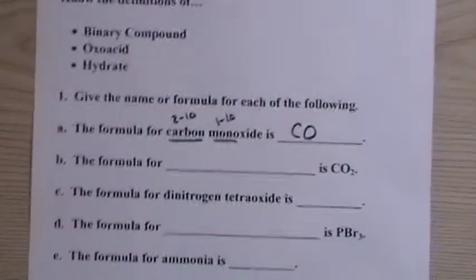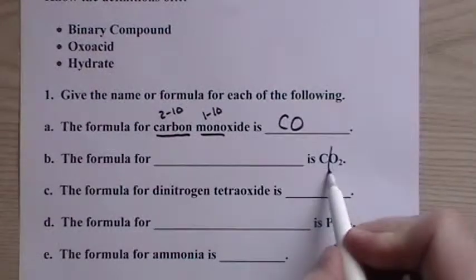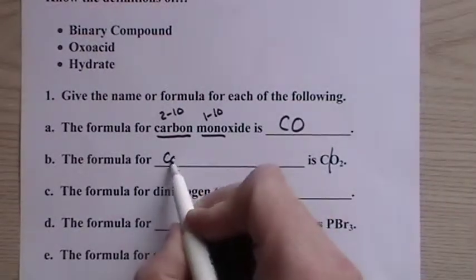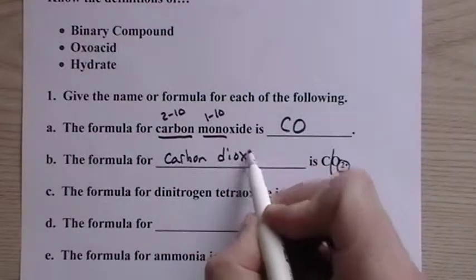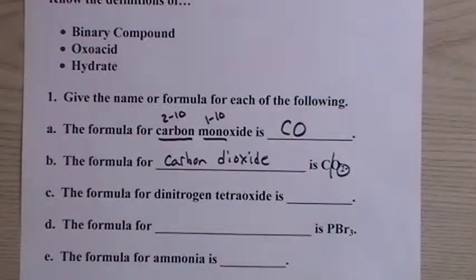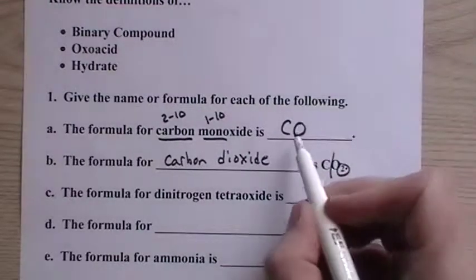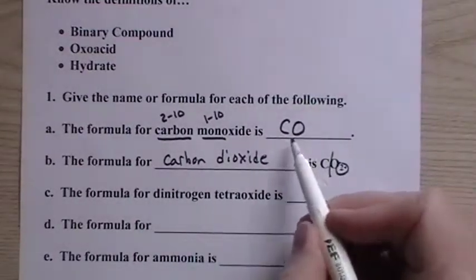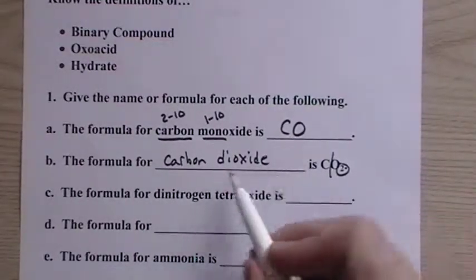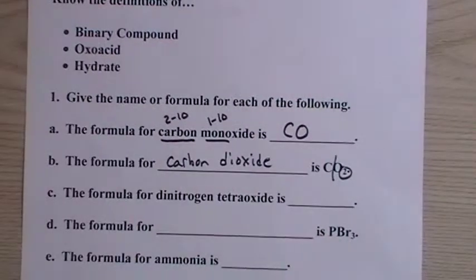The formula here, we have one carbon. So it's not monocarbon, we just say carbon. There's two oxygens, so dioxide. So these are molecular compounds, so we have to use the prefixes. We don't use them in the ionic compounds. But here we can see that we have two compounds that contain carbon and oxygen, and the only way to distinguish them is by the relative number.